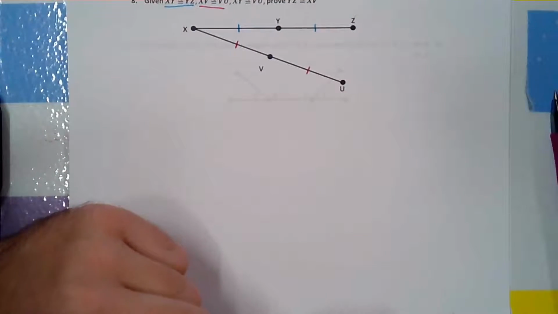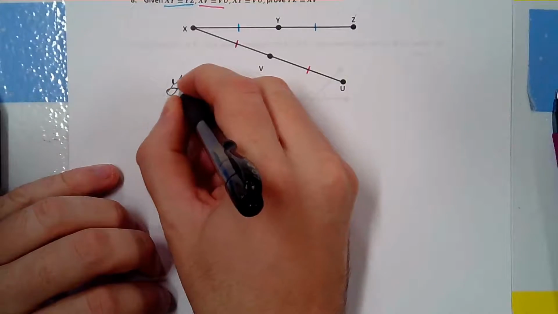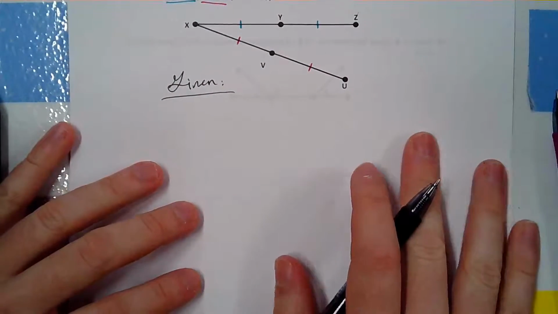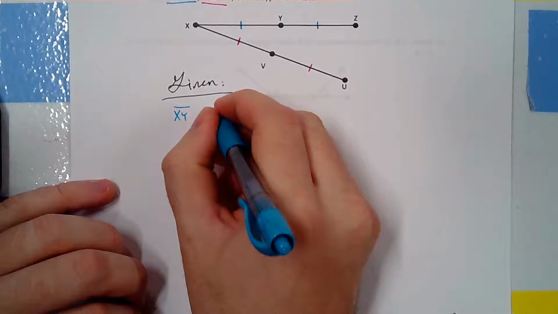So now we're going to prove it. Shh, Noah. So what are we given? All right, so XY is congruent to YZ.